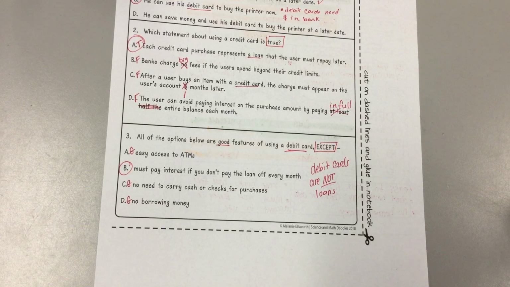So I told y'all, debit and credit cards are really, really easy, right? Okay, so I want you to go ahead and glue this into your journal.